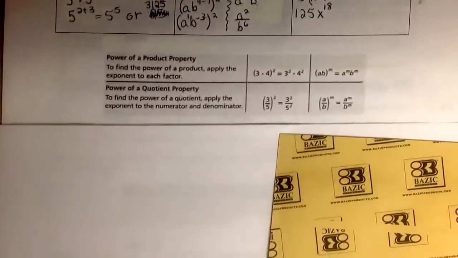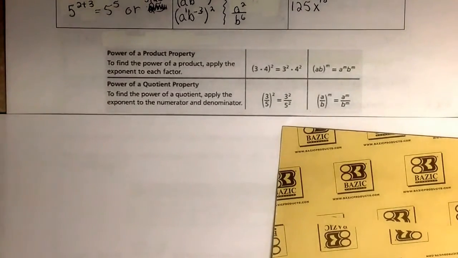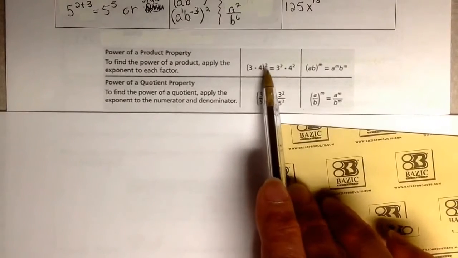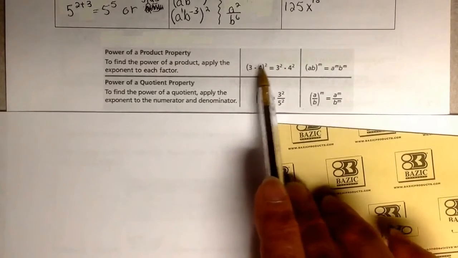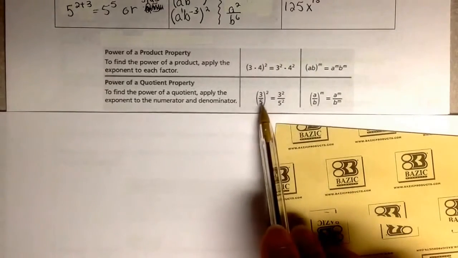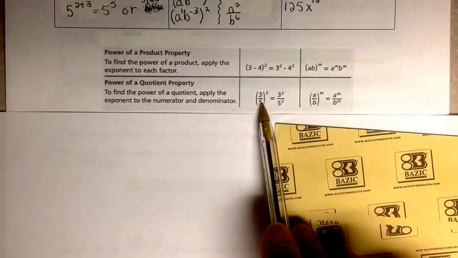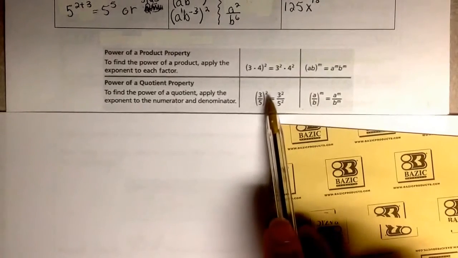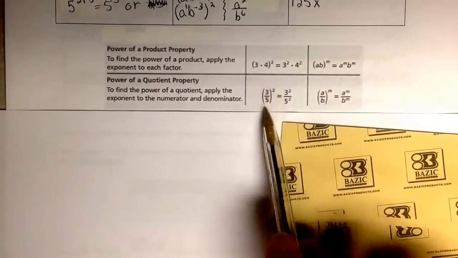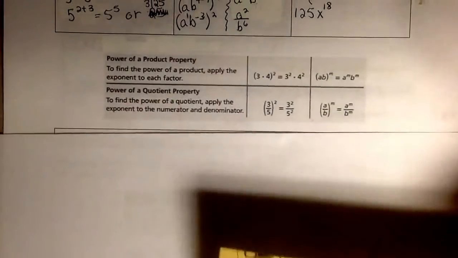So here is the power of a product property, which means you're multiplying inside, then raising it to the power. So 2 would be the power for 3 and for 4. And here, this is the power of a quotient property, which means when there's an exponent on the outside of a fraction, you're going to raise the numerator and the denominator to whatever that power is.